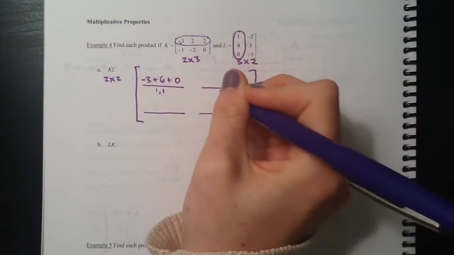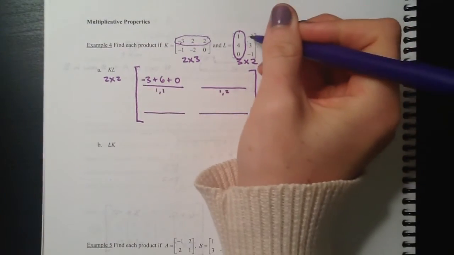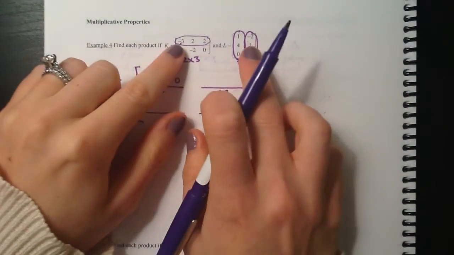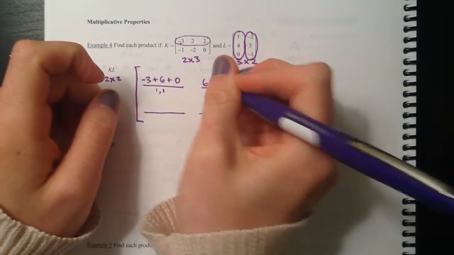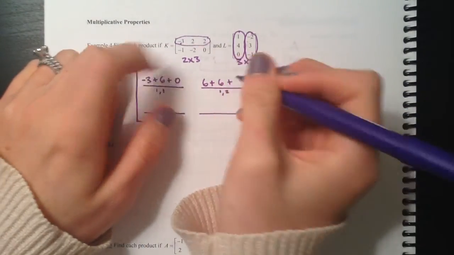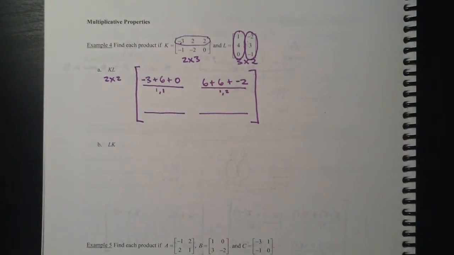Okay, then I move over here. I am still in row 1, but now I am in column 2. So I still use row 1 over here, but then I am going to pair it up with column 2 this time. So I pair up negative 3 times negative 2, that gives me 6. 2 times 3 also gives me 6. 2 times negative 1 gives me negative 2. Okay, move down to the next row.